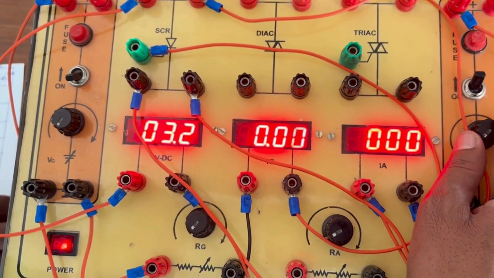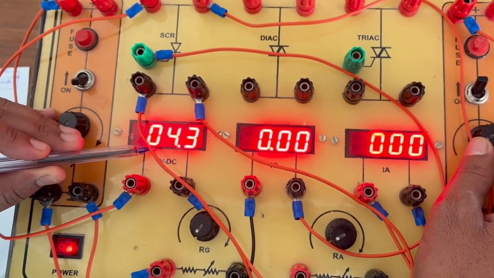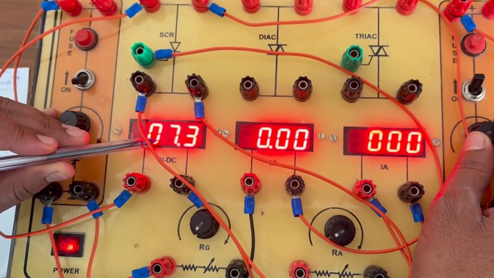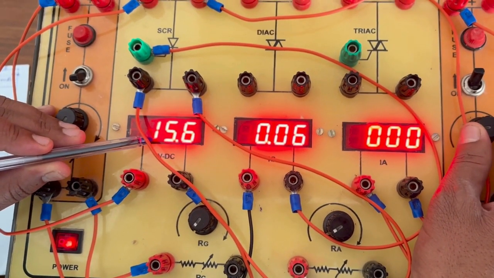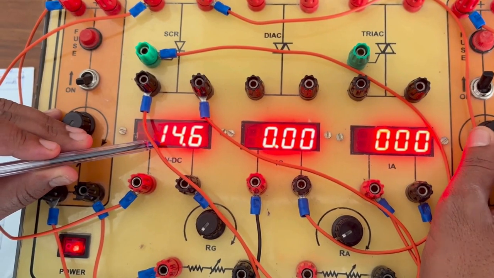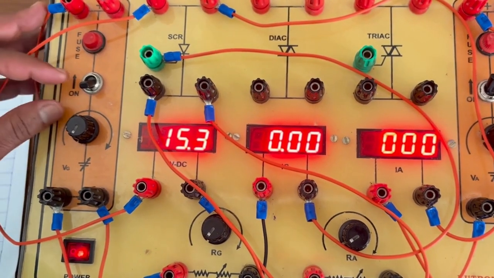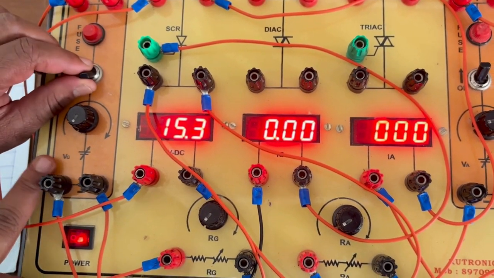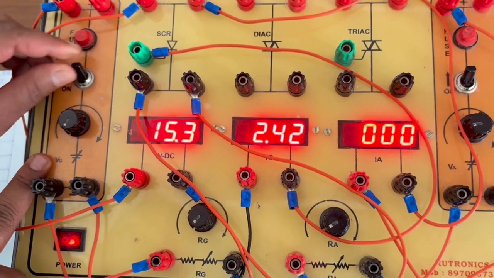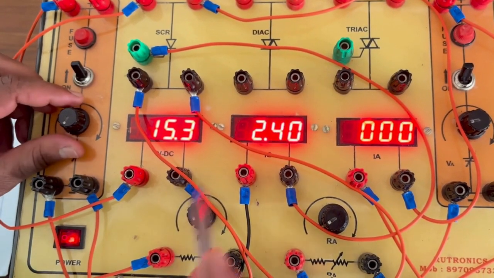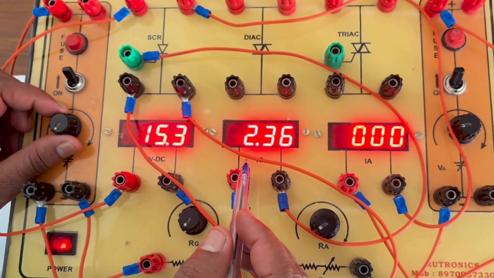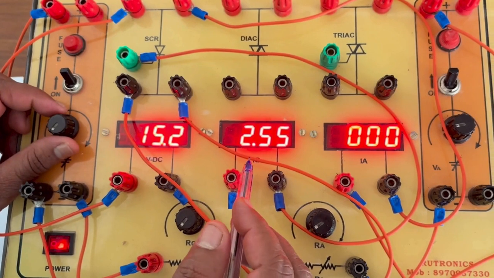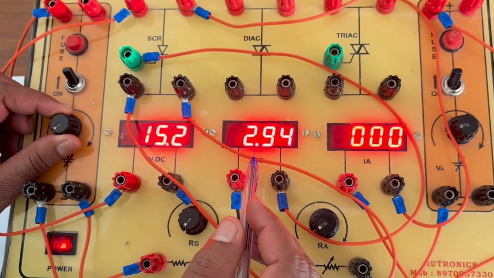You can observe here the VAK is rising. We have to set it to 15 volts. Okay, now it is set to 15 volts. Now we have to turn on the VG, that is, raise the gate current. This is the IG current and this is the anode current. Once we raise the IG current, we need to check the gate current in milliamperes.